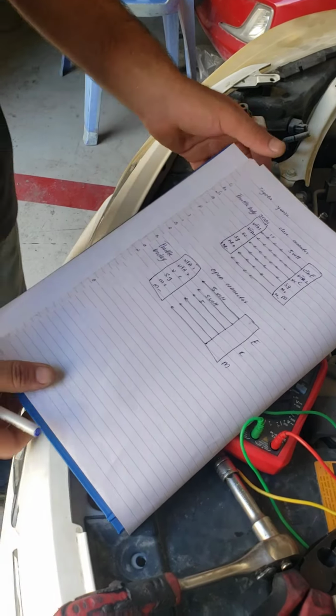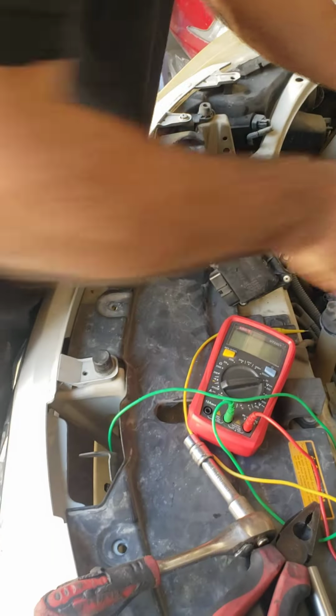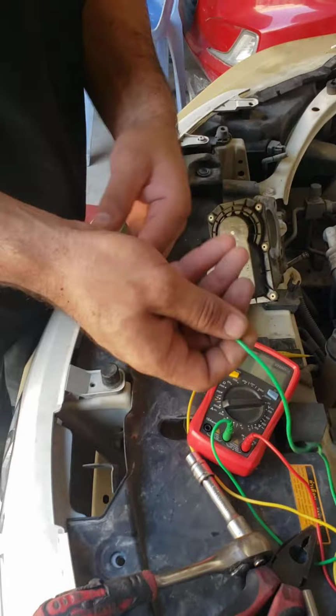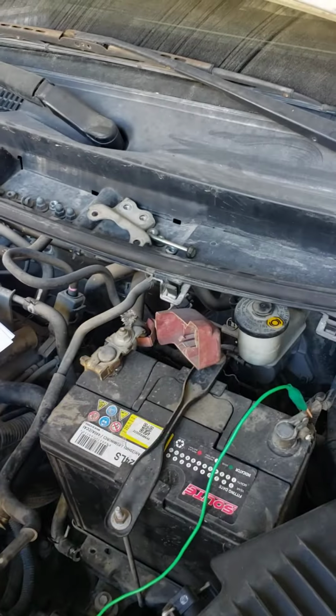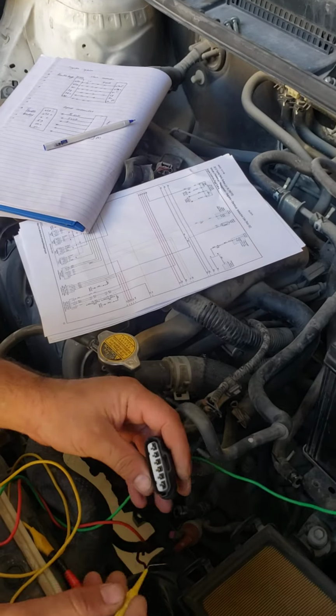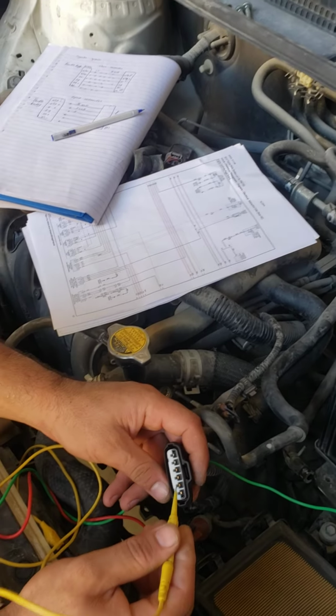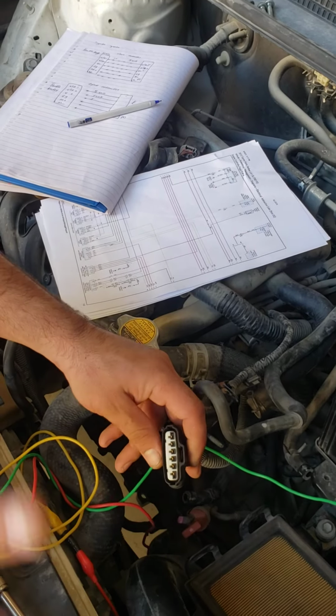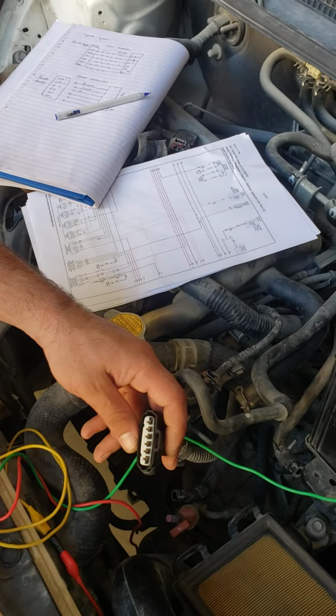For example, if I need to check with my multimeter, one probe I will put here, and another one I will check here. For example, here, here, here. I'm just showing this because the car is already closed.